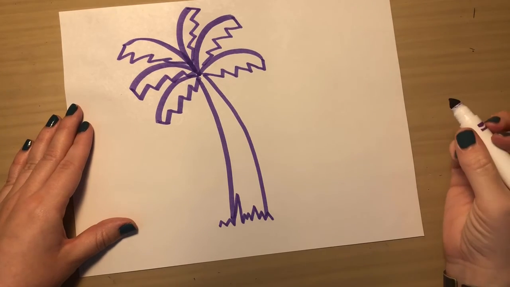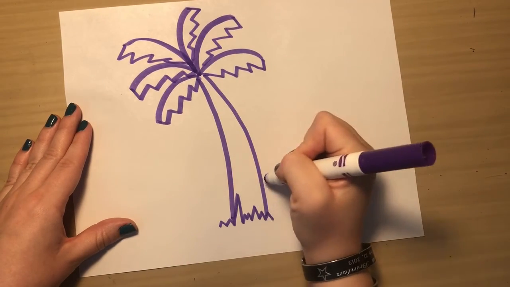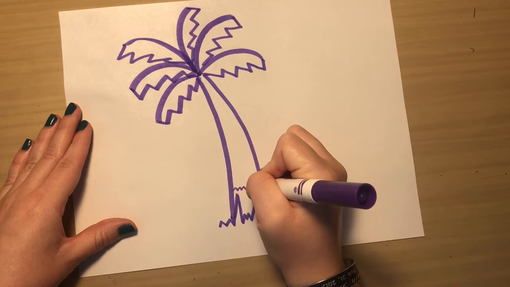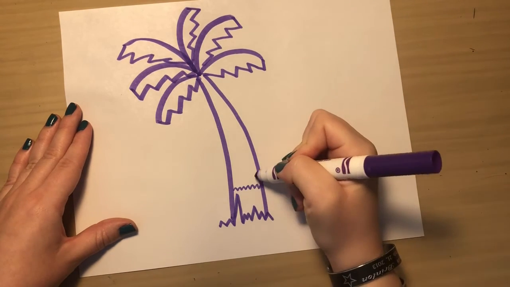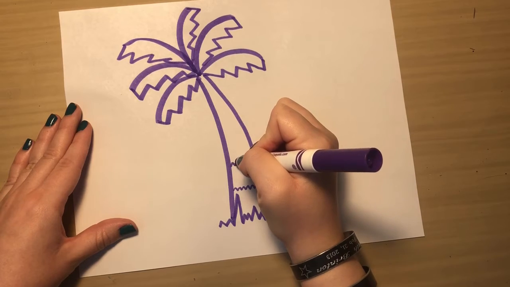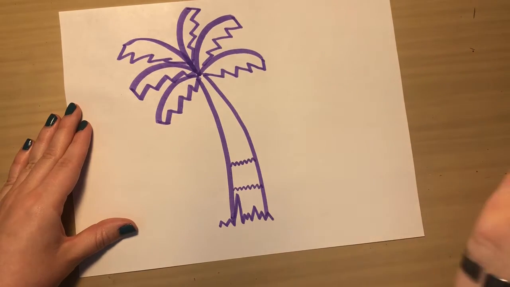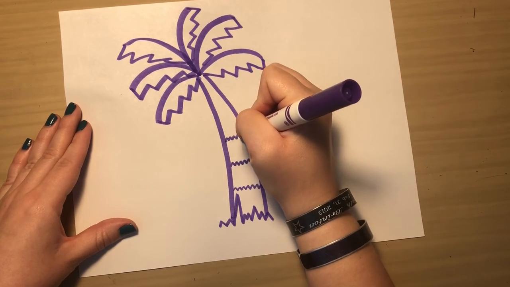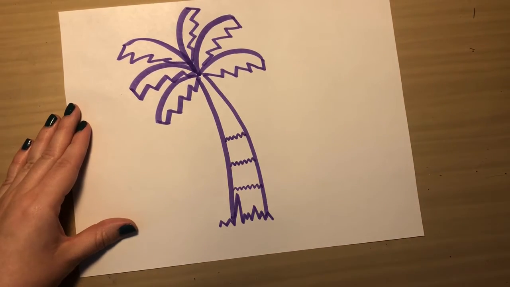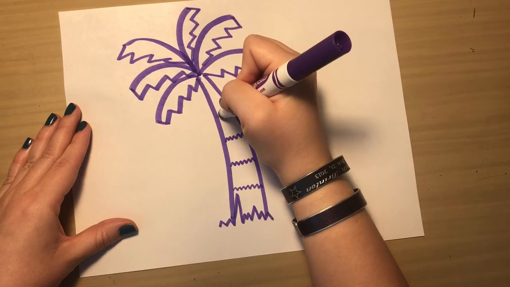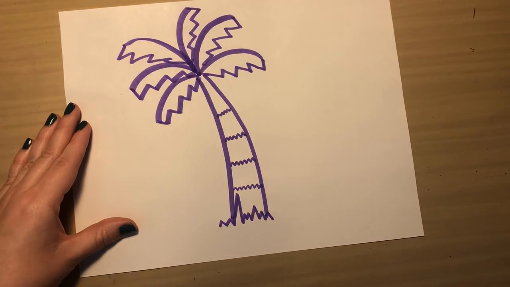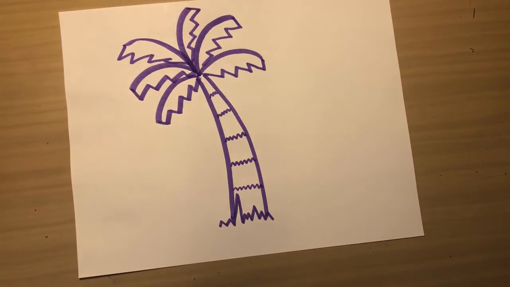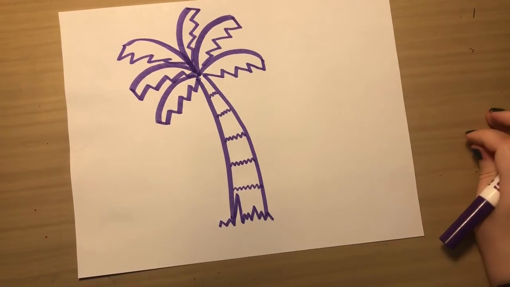And finally, we want some itty bitty zigzags in between our trunk like this. Zigzag, zigzag, zigzag, zigzag, zigzag, zigzag. Now leave some space and do it again. Zigzag, zigzag, zigzag, zigzag, zigzag, zigzag. Leave some space and keep going up. Zigzag, zigzag, zigzag. I think I have space for one more itty bitty zigzag. And there is our palm tree.